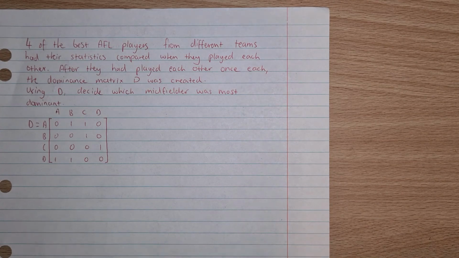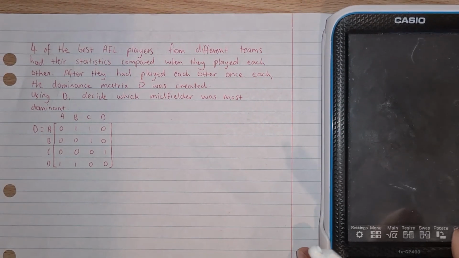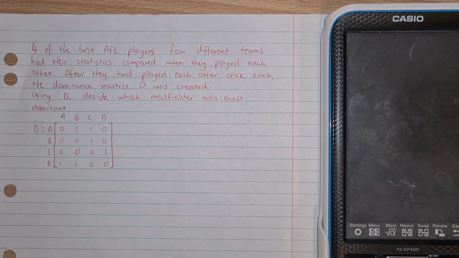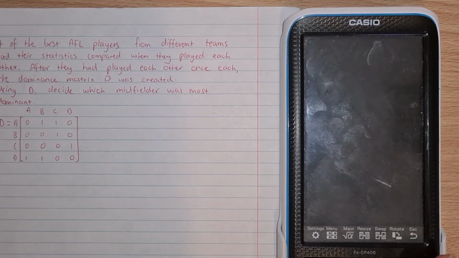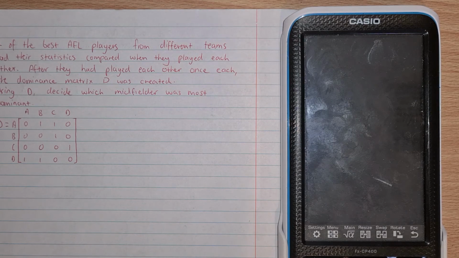Let's look at an example where we can apply this. So we've got 4 of the best AFL players from different teams who had their statistics compared when they played each other. After they had each played each other once, the dominance matrix D was created. Using D, decide which midfielder was the most dominant.